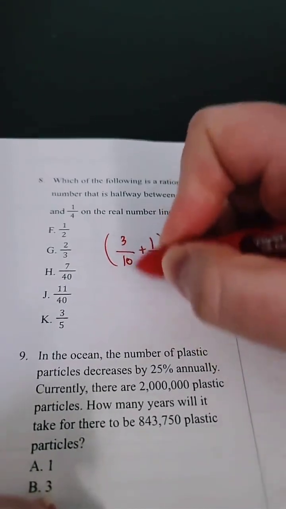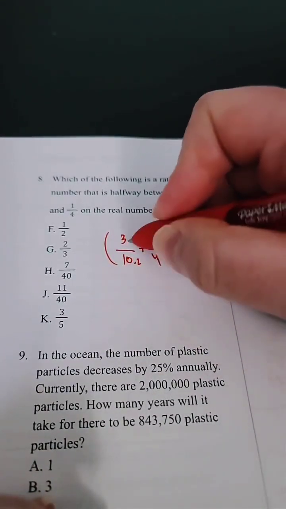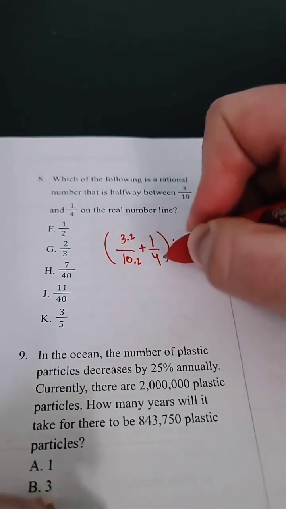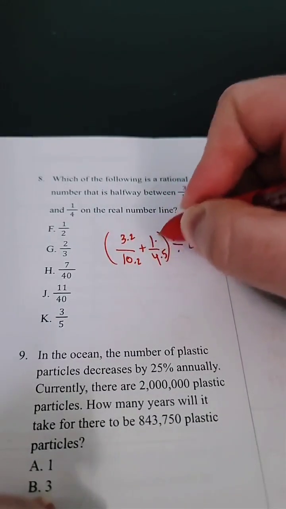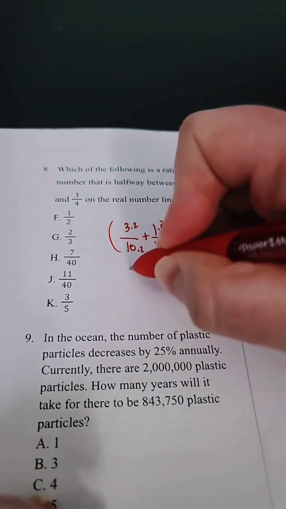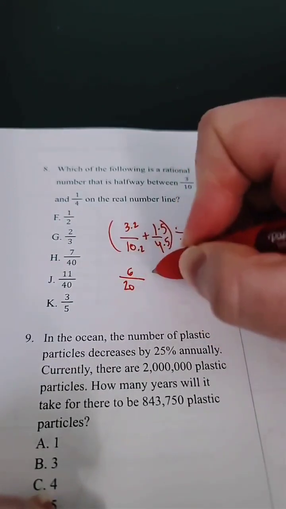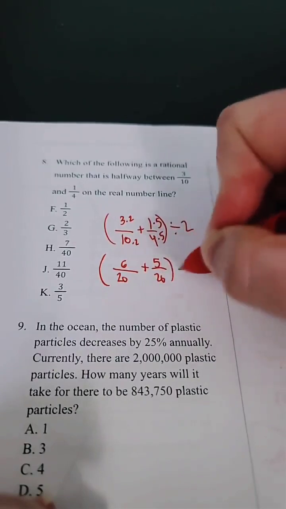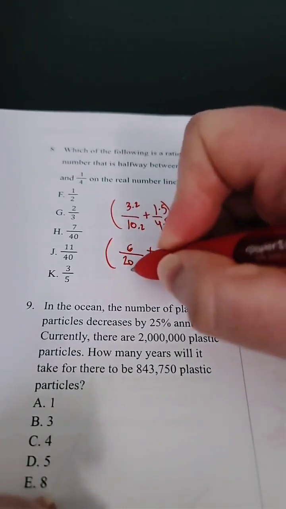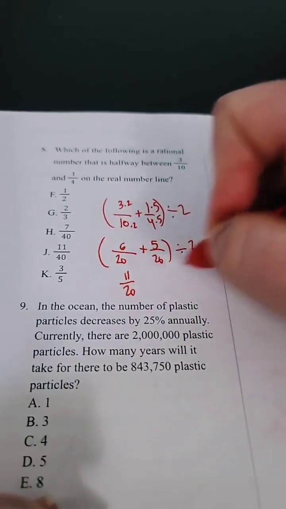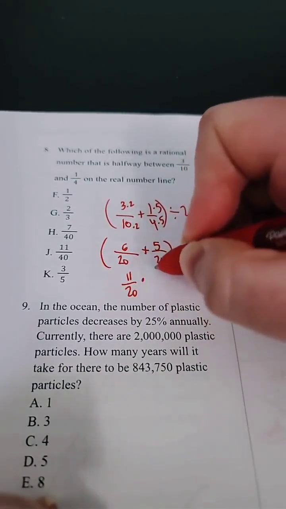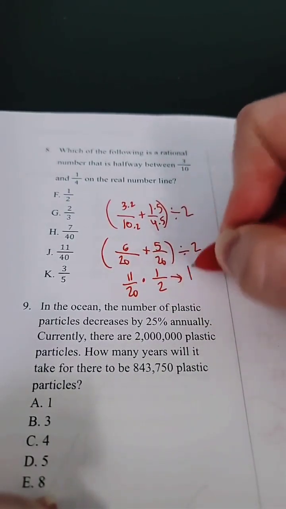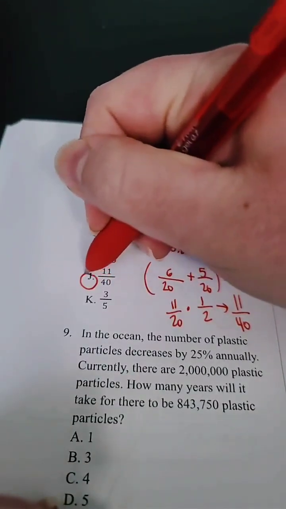So then we're going to make this have a common denominator. If we multiply by 2 here, we would get 20 on the bottom. And if we multiply by 5 here, we get 20 on the bottom. So this would be 6 over 20 plus 5 over 20, all divided by 2. So that's 11 over 20 divided by 2, which is the same thing as multiplying by 1/2. So then this would be 11 over 40. So it would be J.